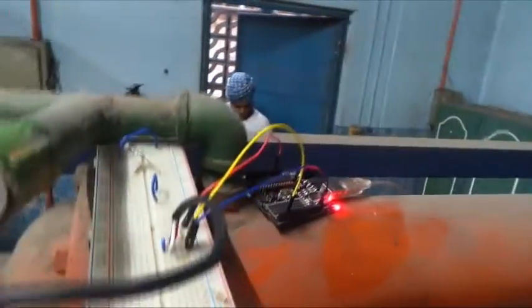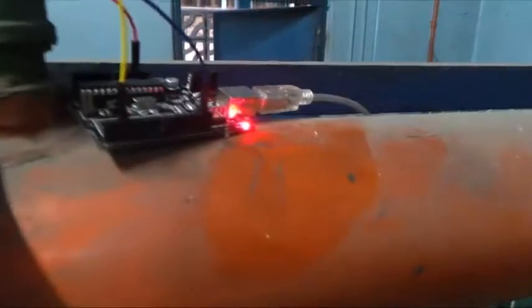The DS18B20 works by having contact with the temperature or the air. Then it goes to the circuit with the pull-up resistor here and to the Arduino. Then the data will be gathered here in the computer.